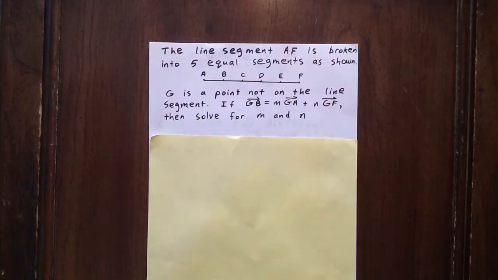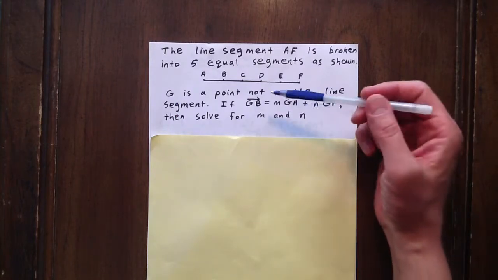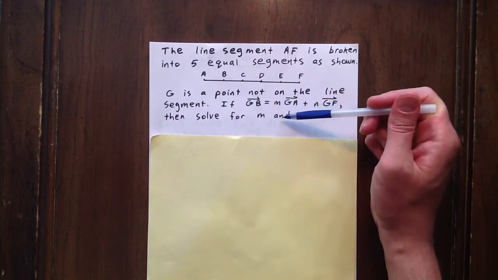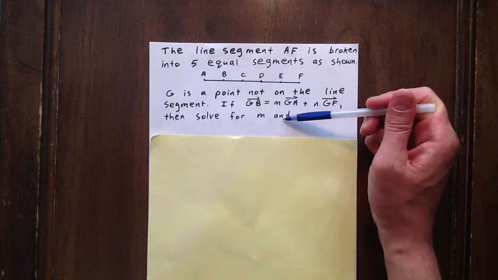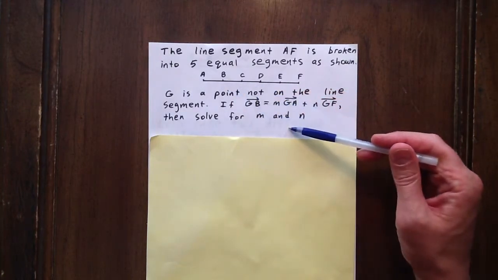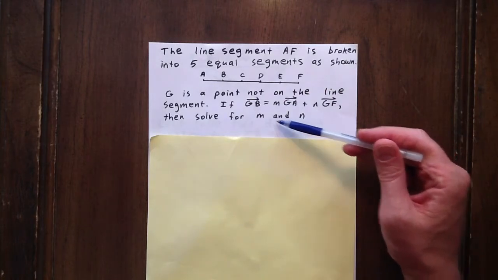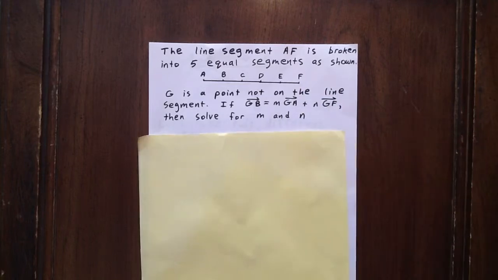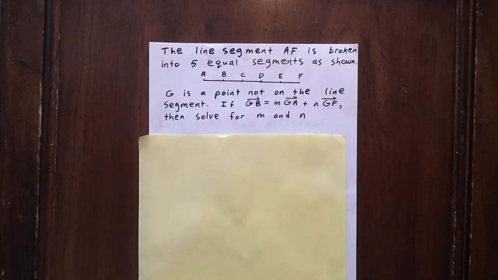Okay, in this question here we have a straight line segment broken up into 5 equal size segments. And we have another point, a 7th point not on the line. Let's say G is out here somewhere. It could be anywhere. And we're saying that GB is equal to some multiple of GA plus some multiple of GF. And we're asking you to find out what those multiples are.